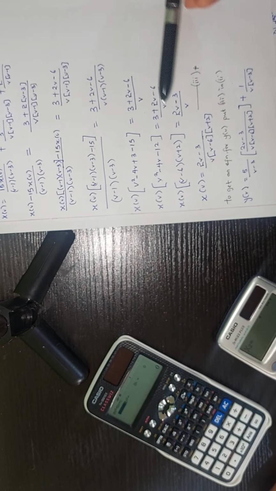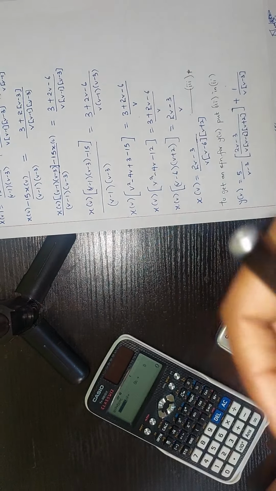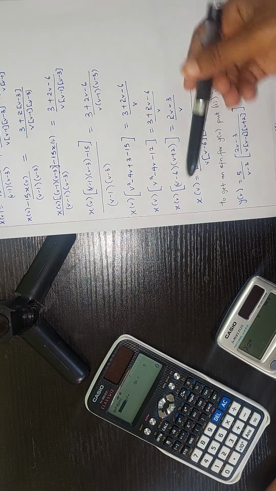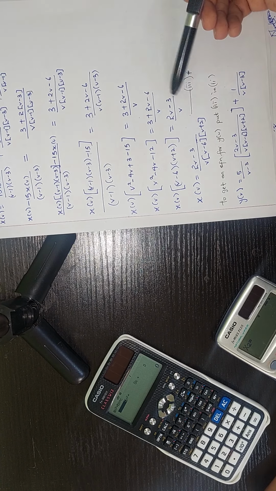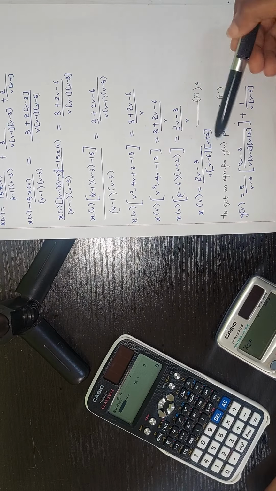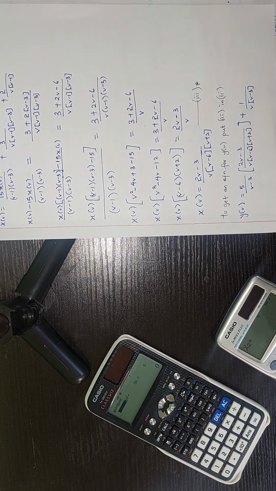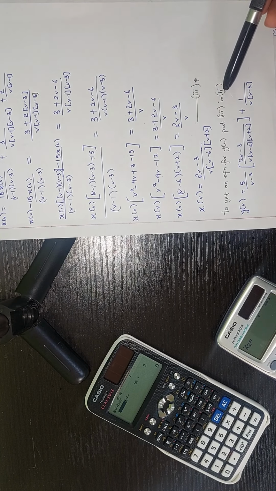Then that's why we have here v minus 2, v minus 6, and v plus 2 equals 2v minus 3 over v. So I have x of v to be this automatically. So to get an equation for y of v, put equation 3 in 2.